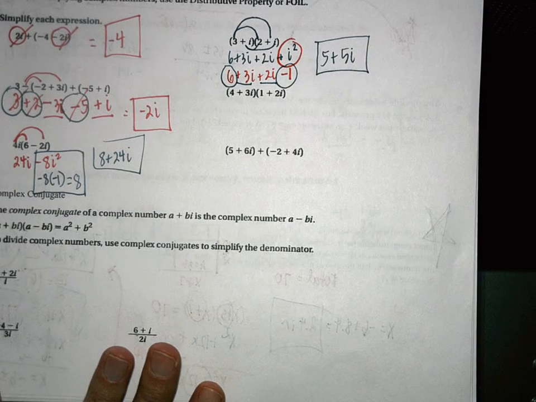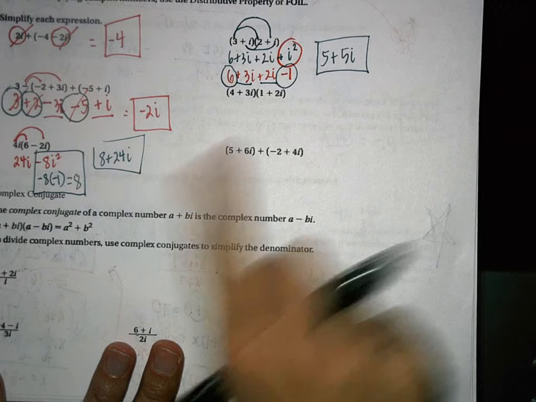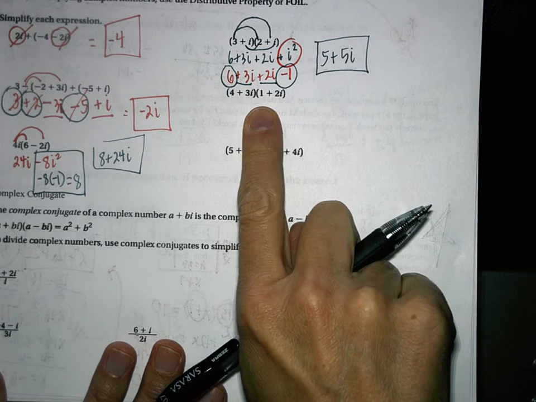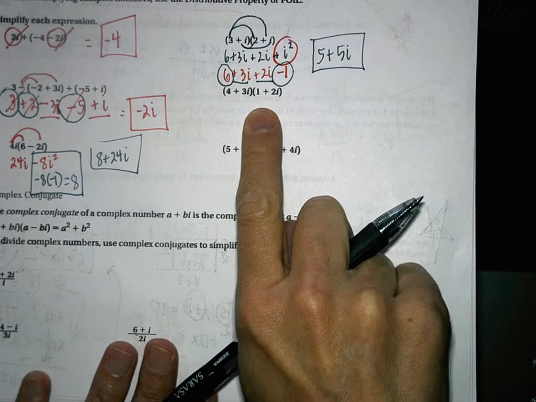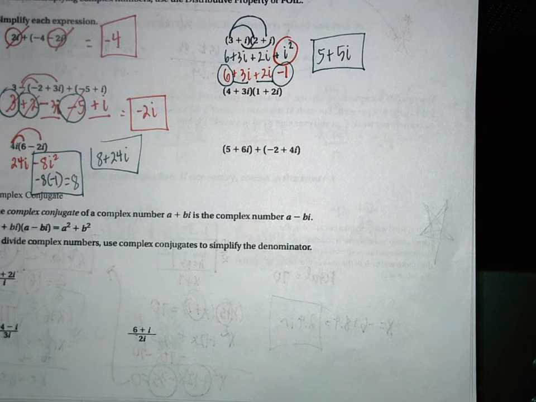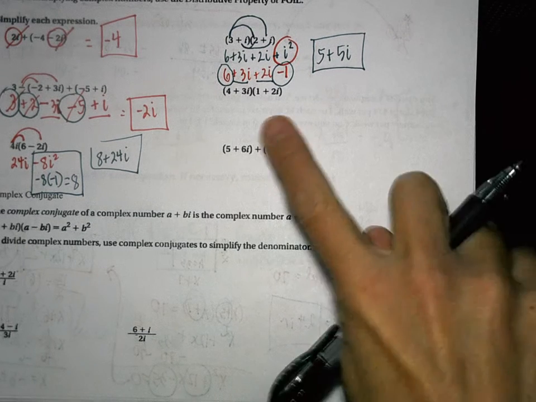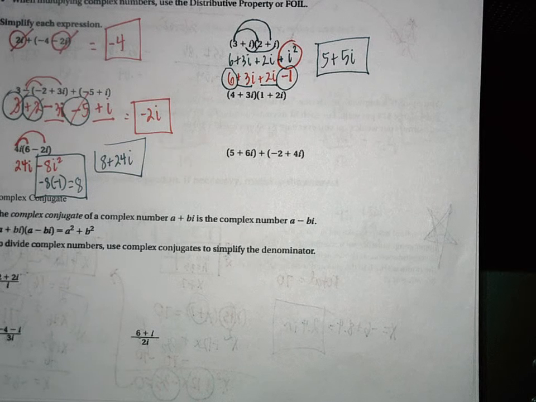Do we have questions? Okay, I'd like you to use the distributive property or your box method if you choose, and try this one on your own. I'm going to give you about 1 minute to get that answer. If you have the answer, raise your hand and I'll check it. Yes, the one with the 2 parentheses, the bullet that starts with 4. Perfect, good job.